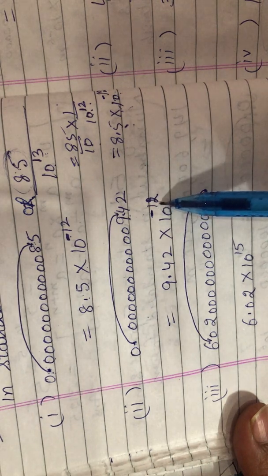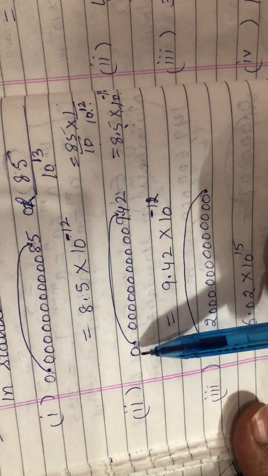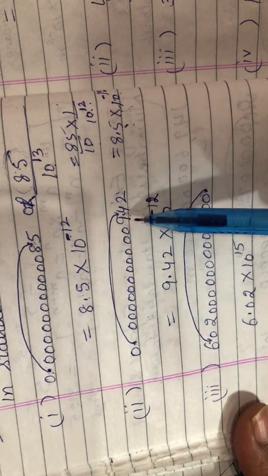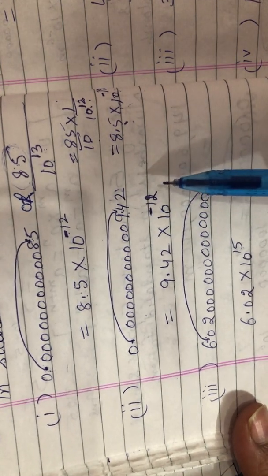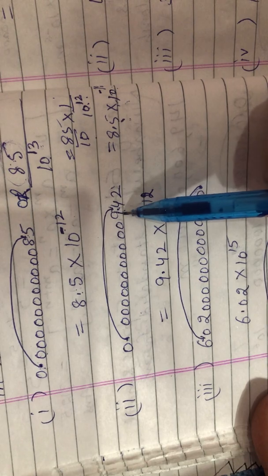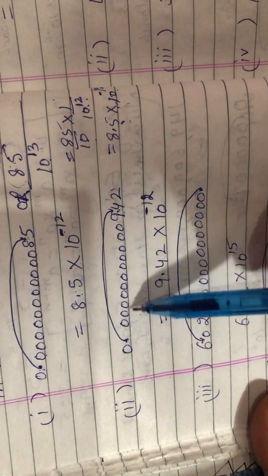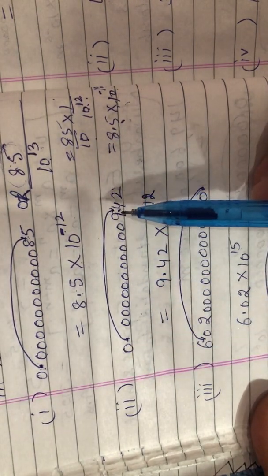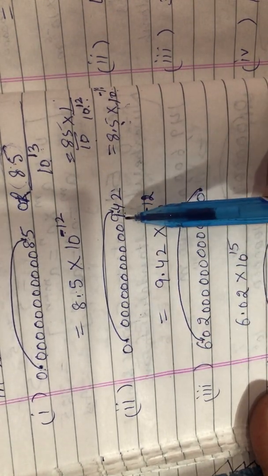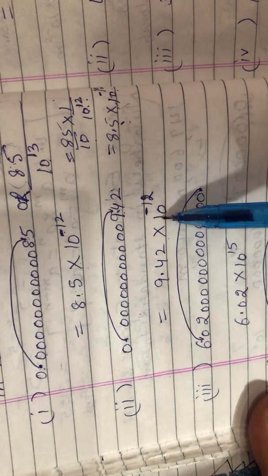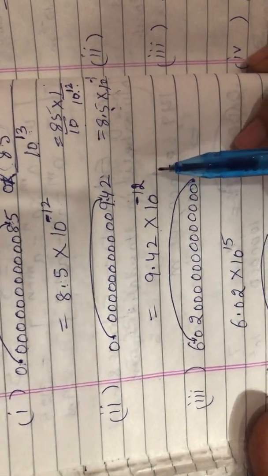So we always use a negative exponent. Or you can say, when we have to express very small numbers in standard form, we always use a negative exponent. So this number becomes 9. We remove these zeros. These zeros will not be considered now. So this decimal is shifted here only. So it becomes 9.42 into 10 raised to power minus 12 as the standard form.